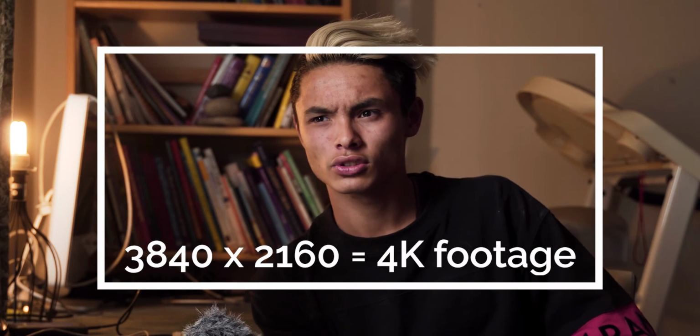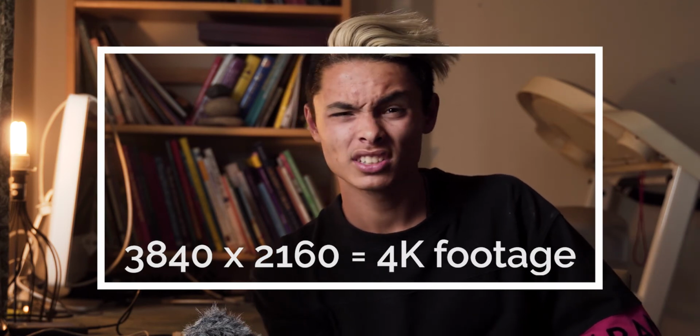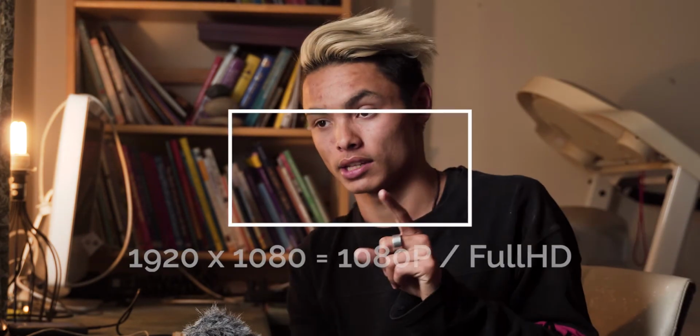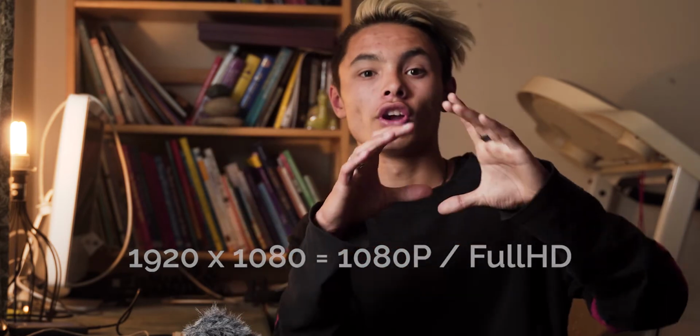A 4K file means it's recording 3840 by 2160 pixels or something like that, whereas full HD, or 1080p, is 1920 by 1080 pixels, right? So there are a lot more pixels being recorded and put into this 4K footage, which means it's a bigger file size, right? And so you can have a bigger image without losing quality. So you put this bigger image into a 1920 by 1080 sequence here. So that footage is that big, but we're only seeing that much of it.